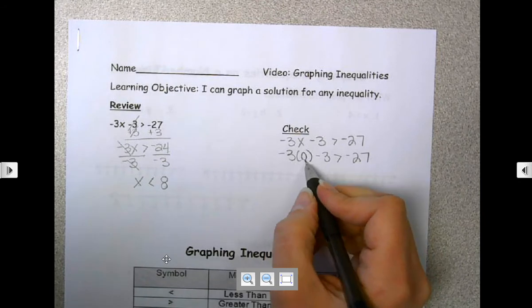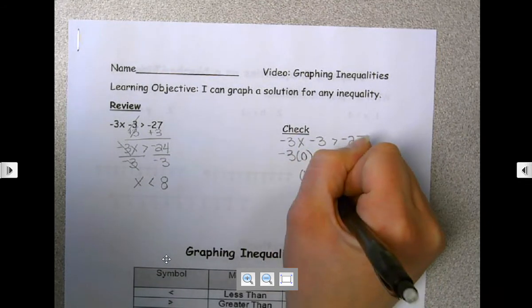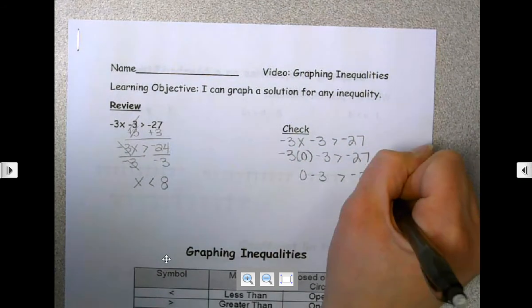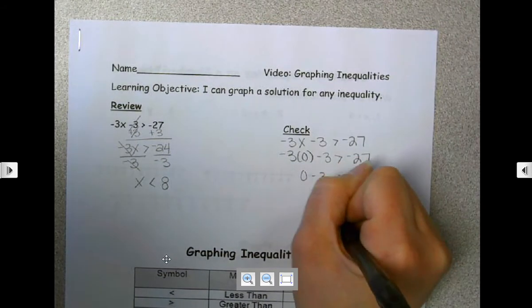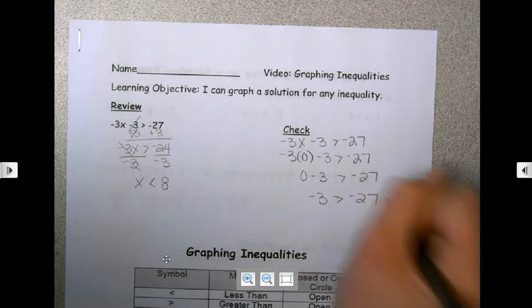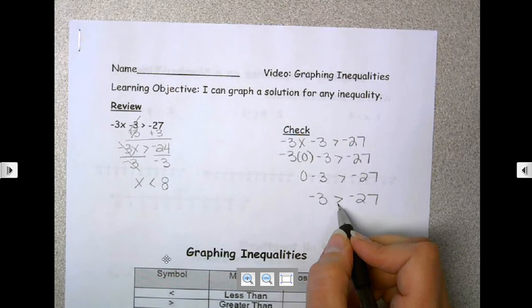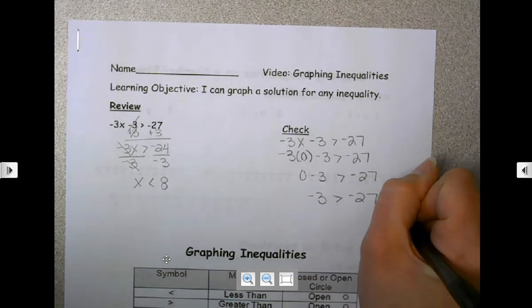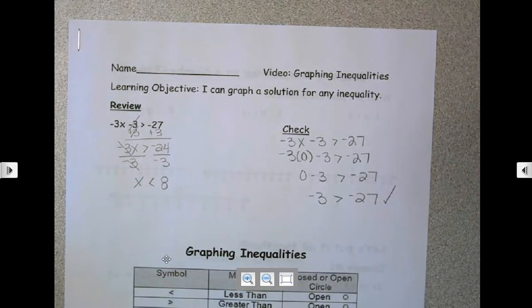Okay, -3 times 0 is 0 minus 3. 0 minus 3 is -3. And -3 is greater than -27. That is true, so it checks.